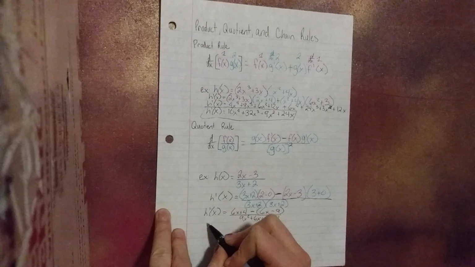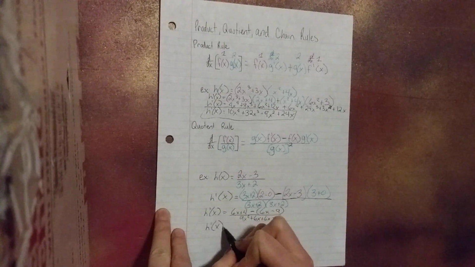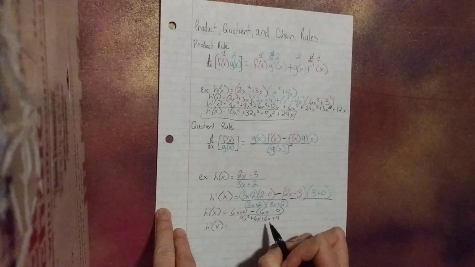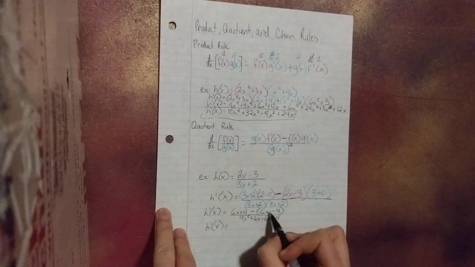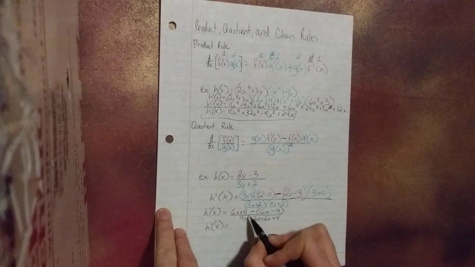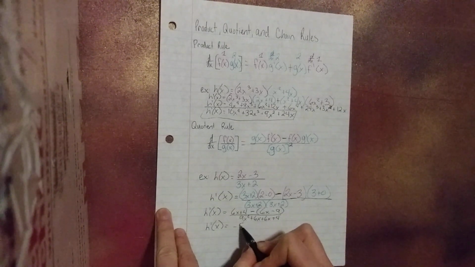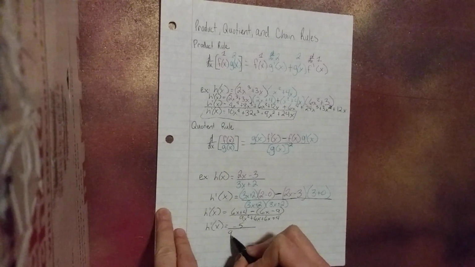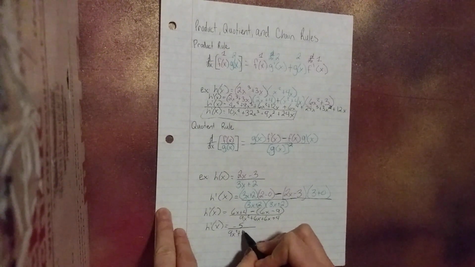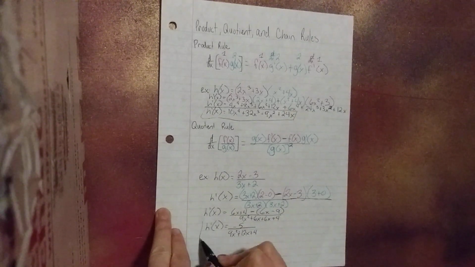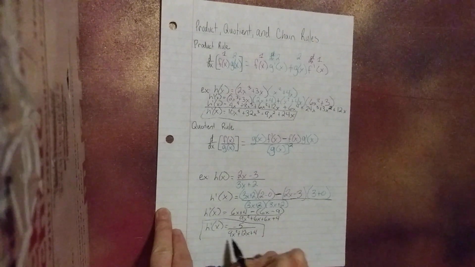And so h prime of x is equal to, these two cancel out, so it's 0 minus 5 over 9x squared plus 12x plus 4. And there we go.